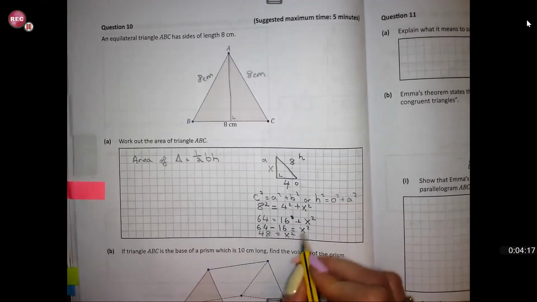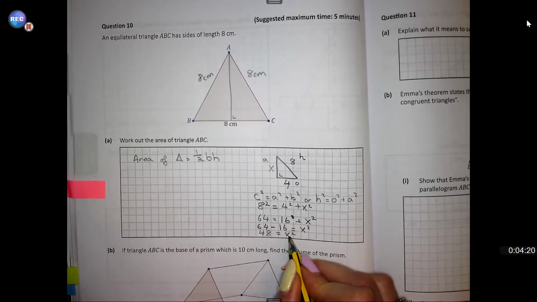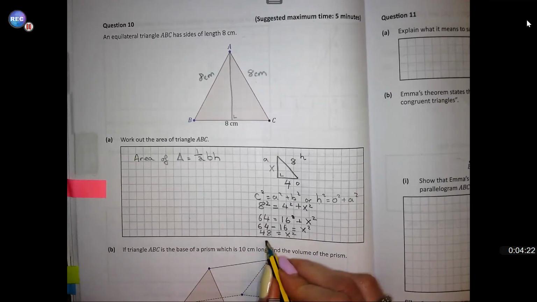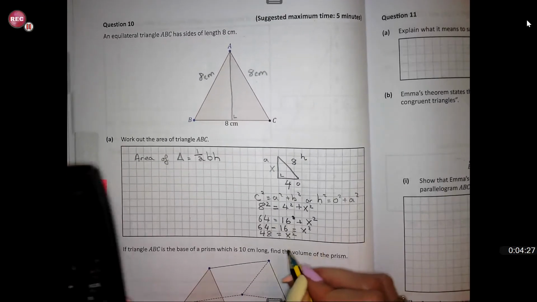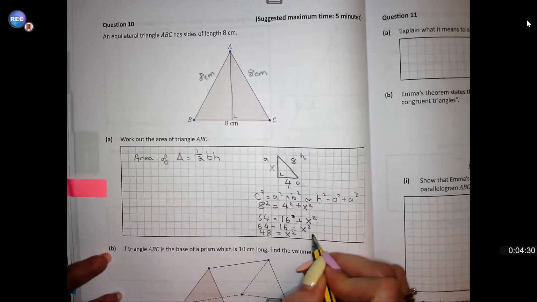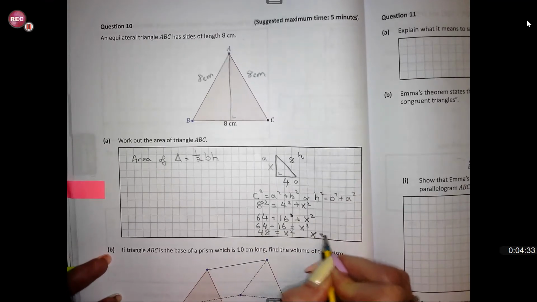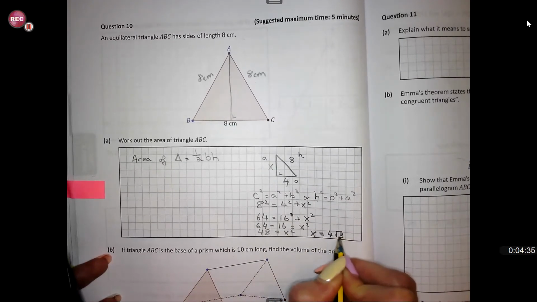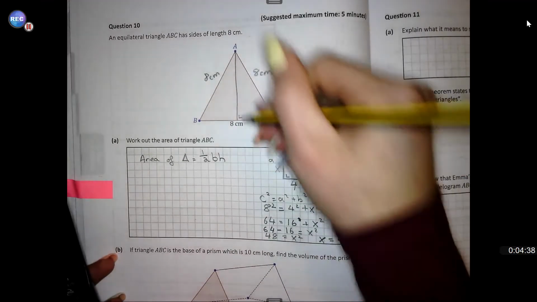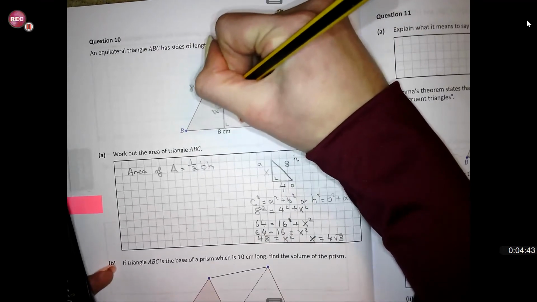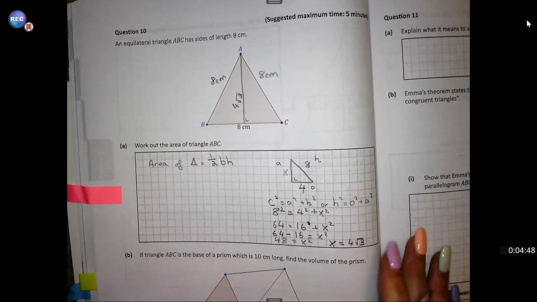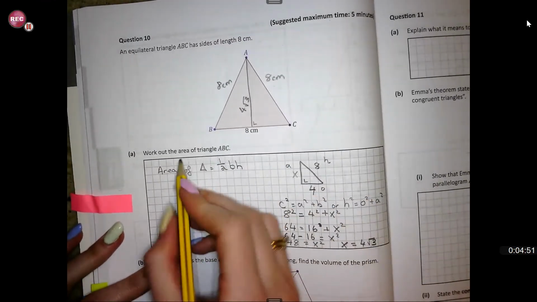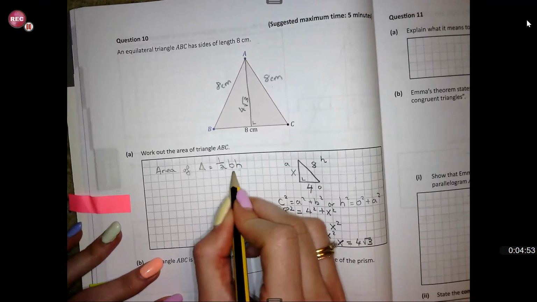I'm running out of room here, but we need to find out x. So if something squared equals 48, to get rid of the squared you do the opposite, which is the square root. So if you just pop the square root of 48 into your calculator, it will tell you that x is 4 root 3. So that means this guy is 4 root 3, the height, which now makes life easier because I now have everything I need for this formula.